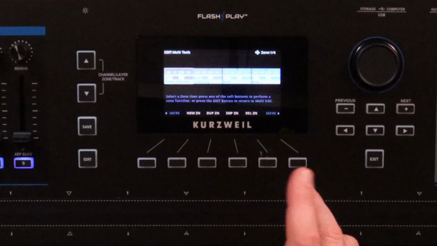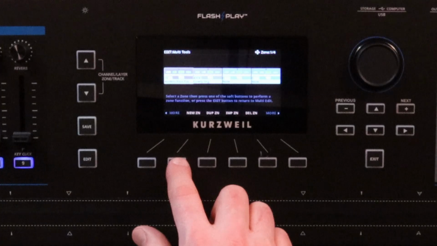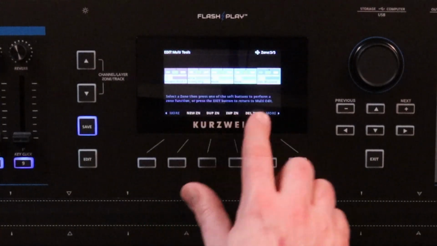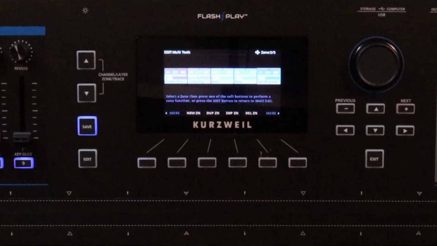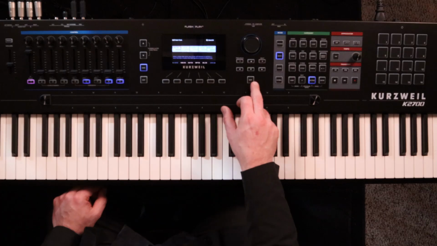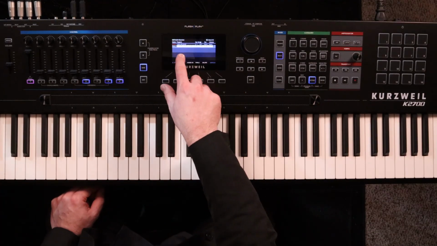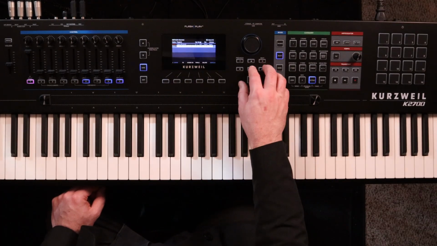What we want to do is add a new zone. We want to add a 5th zone. So we just press the button for that. It says zone created. Now we have 5 zones. We can kind of see them right there. And now we can back out of this with the exit button. There's our new zone right on the screen, zone 5.